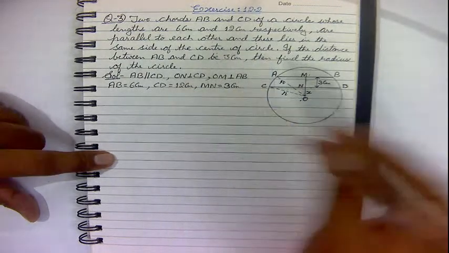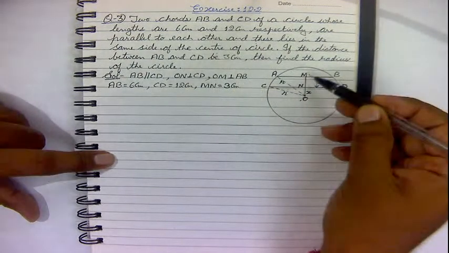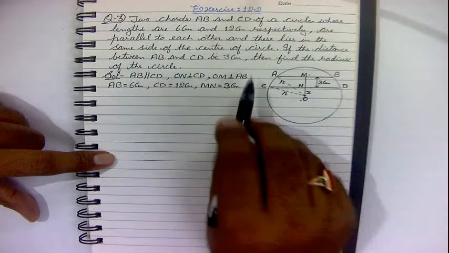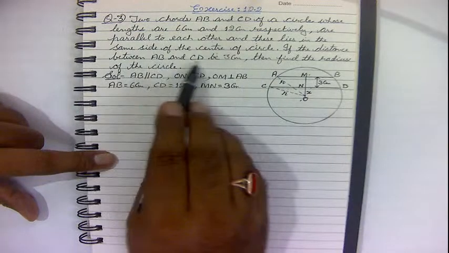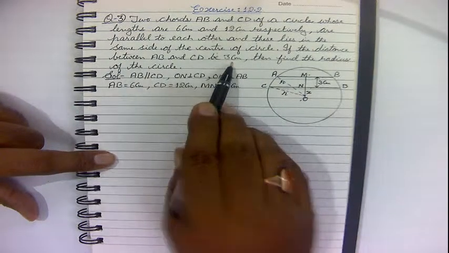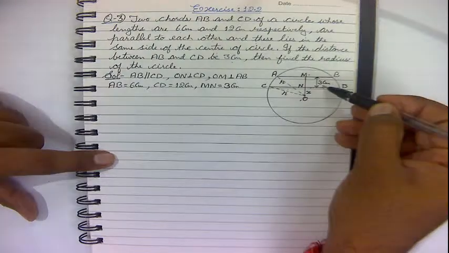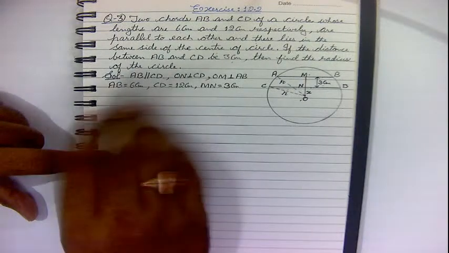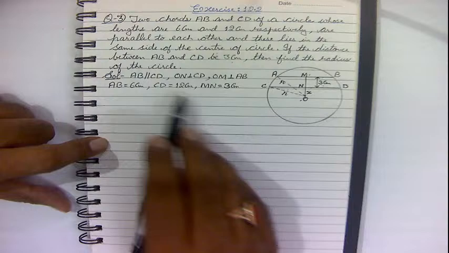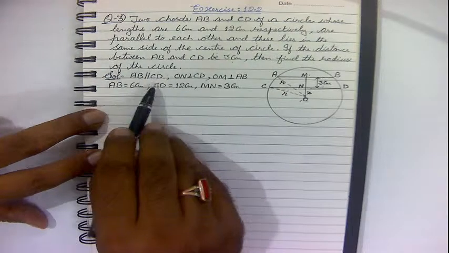circle. दोनों chords कहाँ हैं? Center के एक ही तरफ हैं, एक side में. If the distance between AB and CD be 3 cm, AB और CD के बीच में distance कितना है? 3 cm. Then find the radius of the circle. तो हमें क्या find out करना है? Circle का radius find out करना है.